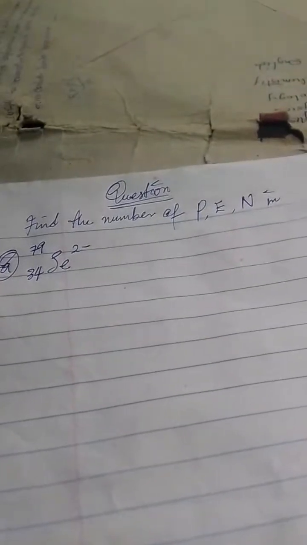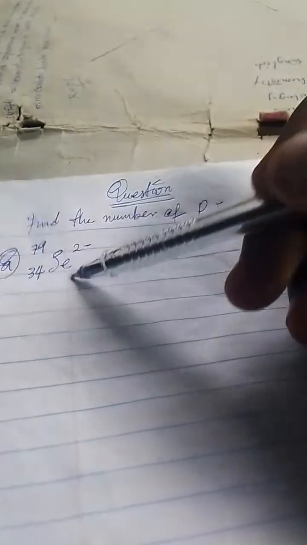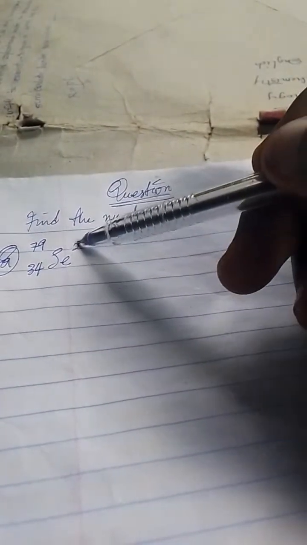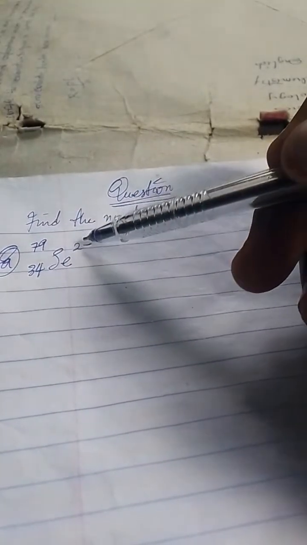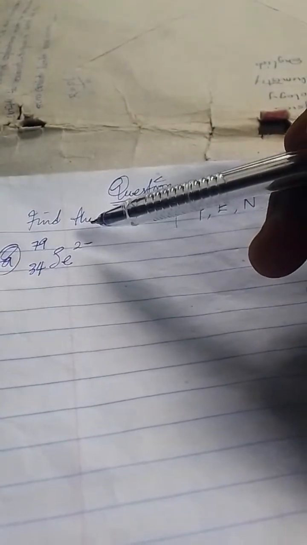So let's get started. What is the first question to solve? We have Se 2 minus, 79, and here we have 34. So we have to find the number of protons, electrons, and neutrons in this very atom. Now this is selenium, Se. Now, does this guy have a charge? Yes. Now this 2 minus in chemistry is the same thing as minus 2. So whether they call it raised to power 2 minus, it is the same thing as minus 2. So when we are solving, we'll be using it as minus 2.